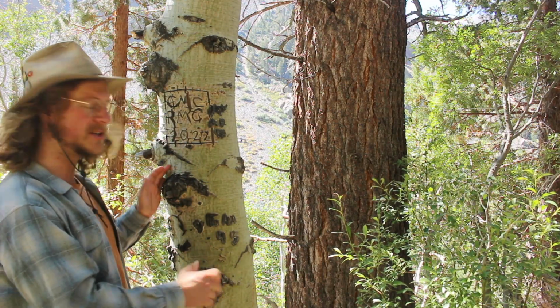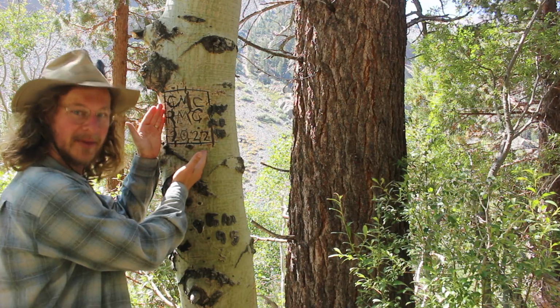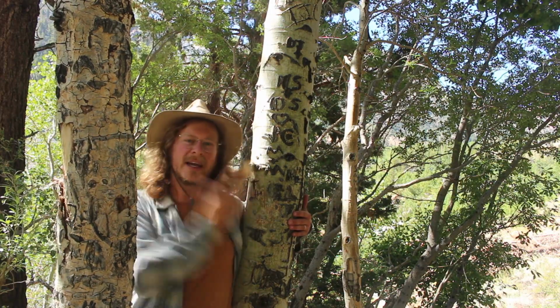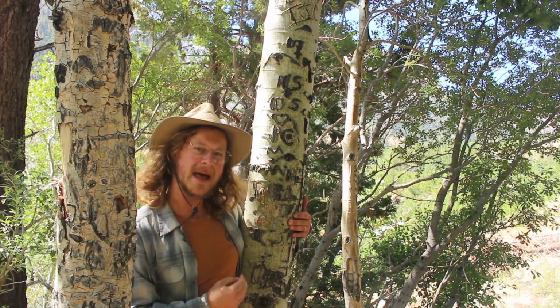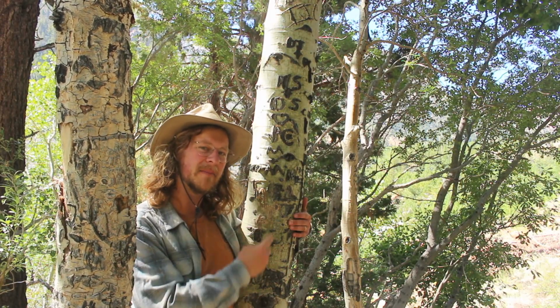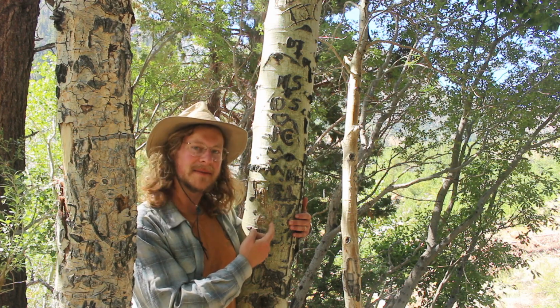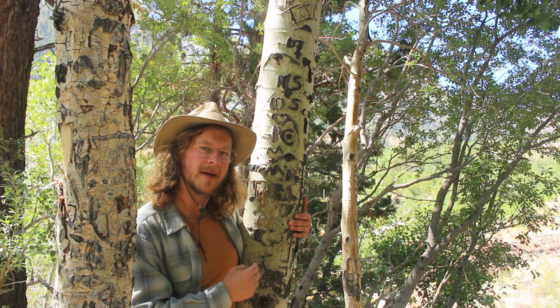Now, we also need to address this thing right here. Each one of these carvings was put into this tree by somebody with a knife and not much empathy for the fact that this is a living being that can be affected by this, even if it doesn't feel pain the same way that we do.